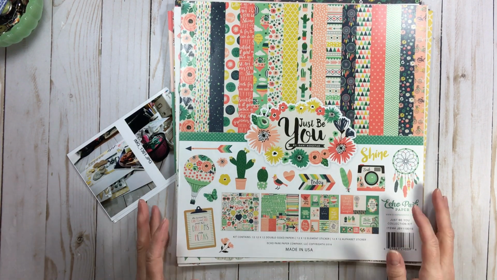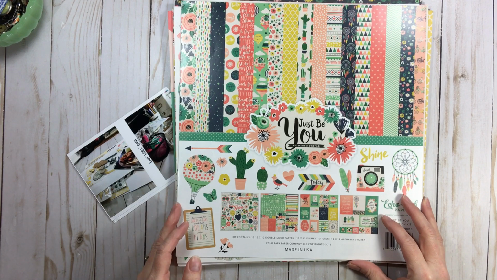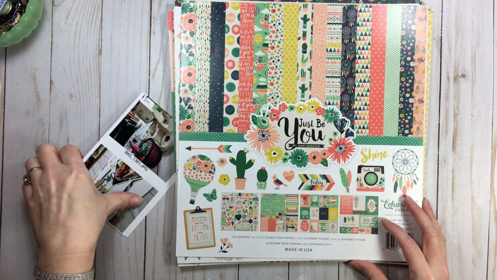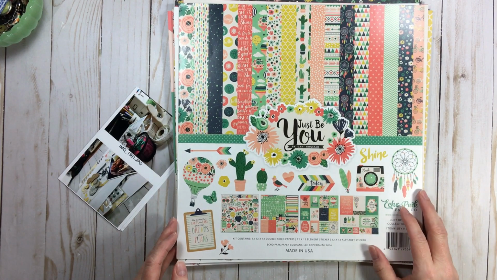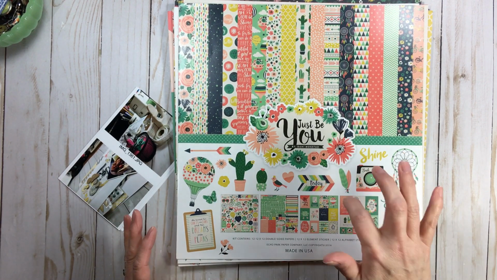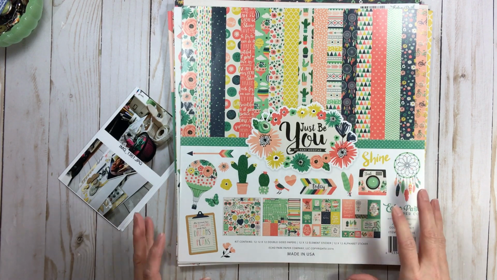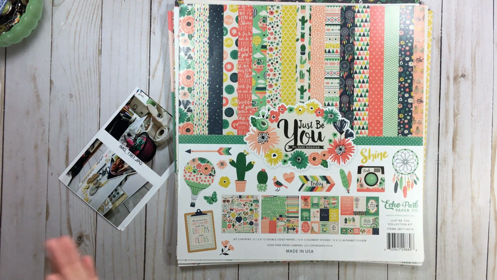And so since this is about me and where I hang out and my creative cyclone, I'm going to play with this collection because I have 2 of this collection and I have never played with it. I also have a 6x6 paper pad because by Echo Park, this was one of my favorite collections they did for 2016 and then also a couple years after that.